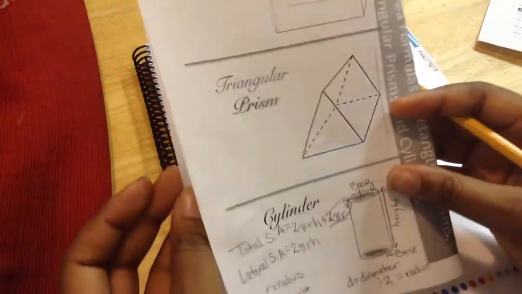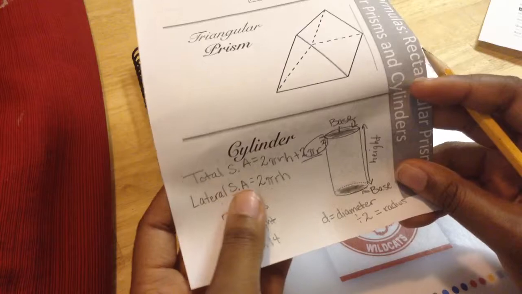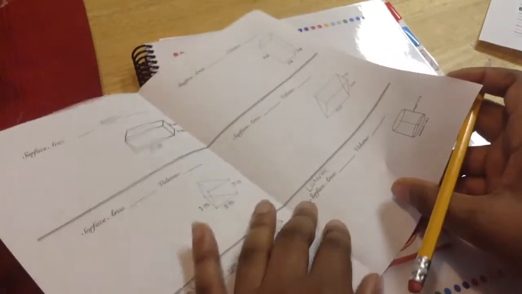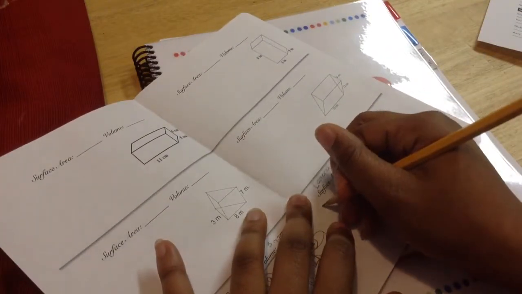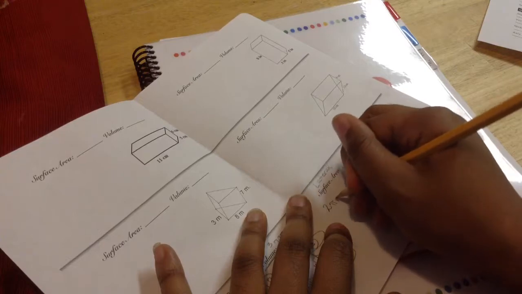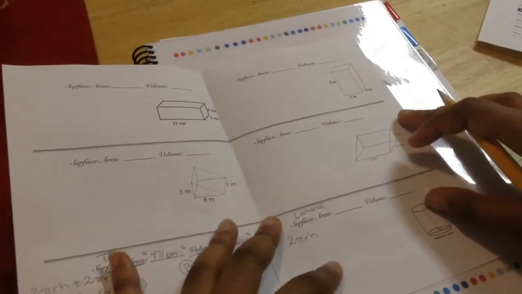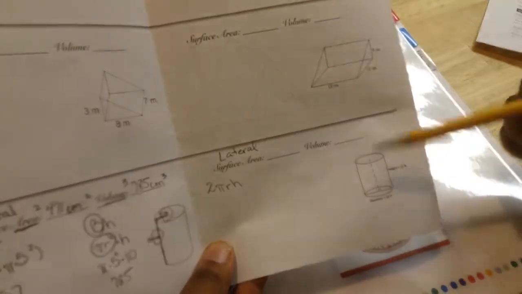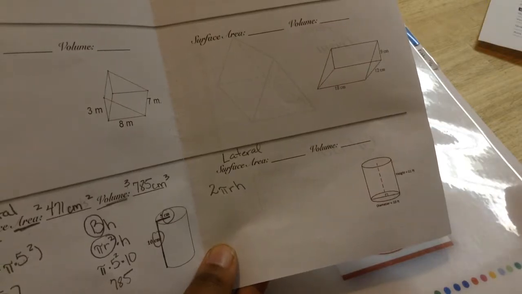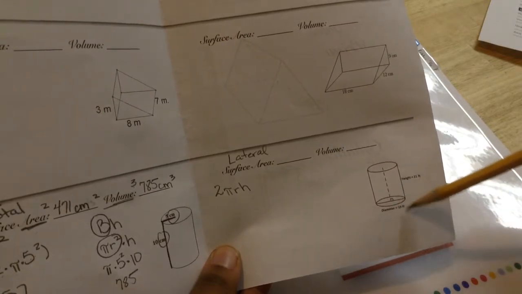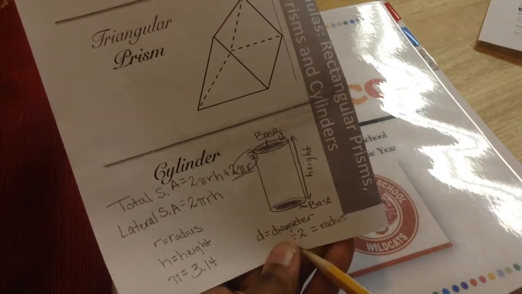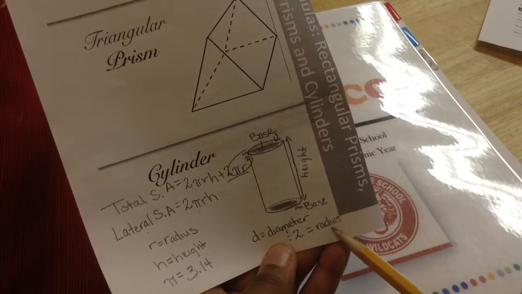So let's look back. Lateral surface area formula is 2 pi r h. So 2 pi r h. I have my formula. Now I look for my values. Do I have an r? No. I have a d, or diameter. Flip it back. D, diameter. If I'm given a diameter, I divide by 2 to get my radius.